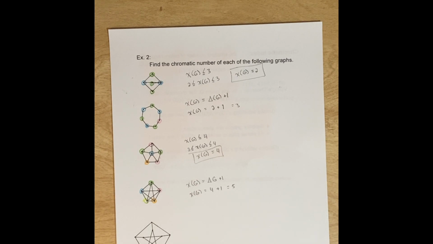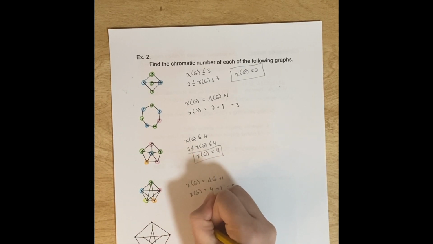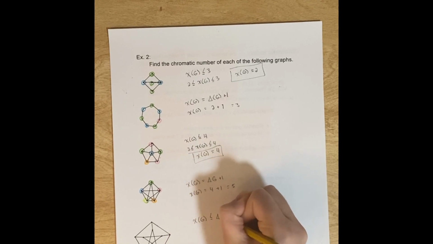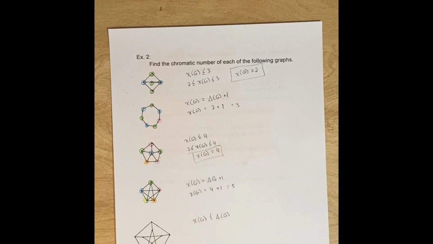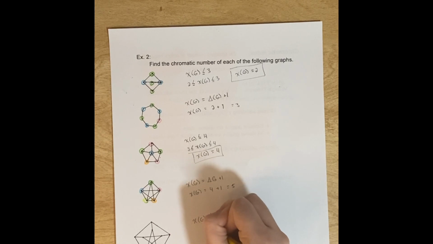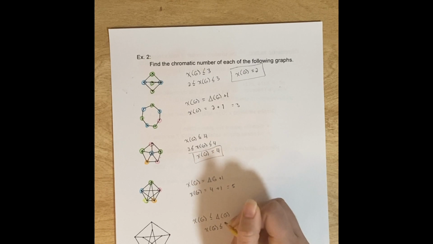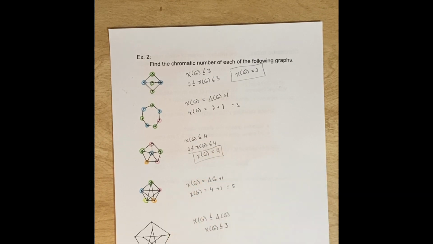On to the last graph here. We know by Brooks' theorem that any graph G that is not complete or an odd cycle has a chromatic number that is less than or equal to the largest degree of any vertex. So therefore we know that the chromatic number is at most 3.